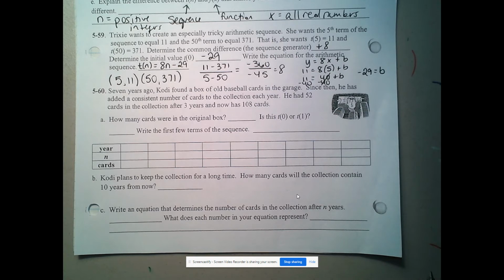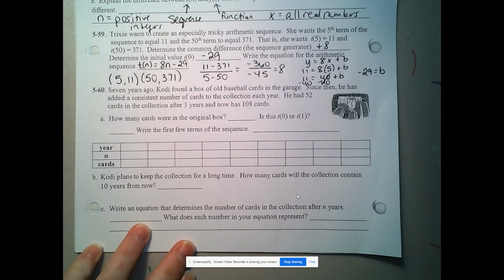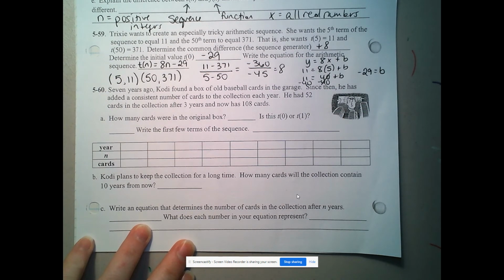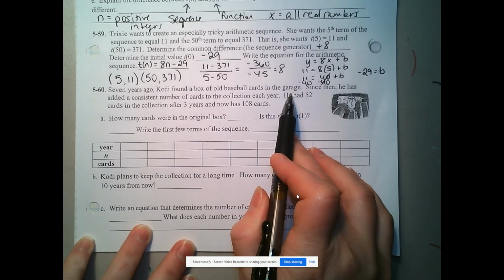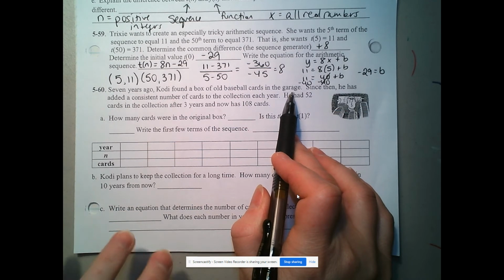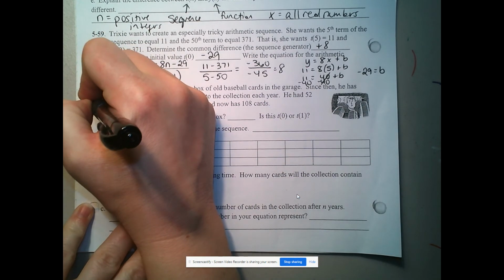So the first thing we want to look at is 7 years ago, Cody found a box of old baseball cards. Since then he's added a consistent number. He's got 52 cards in the collection after 3 years and now has 108. So I've got to think about this question. 7 years ago, Cody found a box of old baseball cards in the garage. So this is 2020. So 7 years ago would have been 19, 18, 17, 16, 15, 14, 13. That would have been 2013. So 7 years ago would have been 2013.